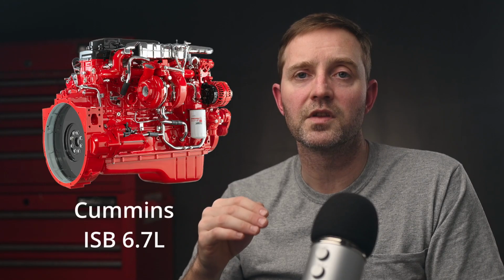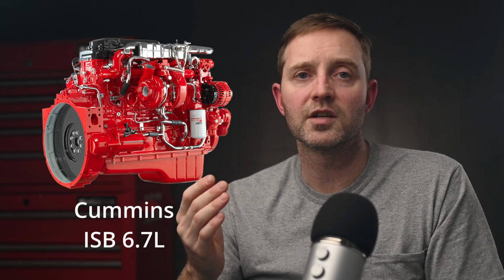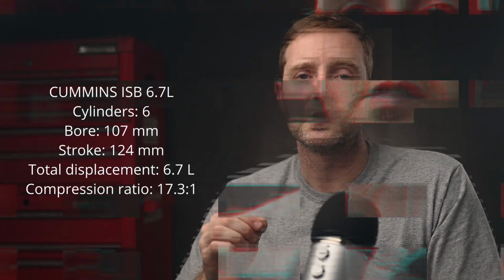And we're going to start with the Cummins ISB 6.7 liter. These engines are in tons of larger pickup trucks, school buses, and medium-duty trucks. Here are a few specs of the engine that will help us with our calculations. There are 6 cylinders, the bore is 107 millimeters, the stroke 124 millimeters, total displacement, as you guessed, 6.7 liters, and the compression ratio is 17.3 to 1. But since we have these numbers, let's prove that math.